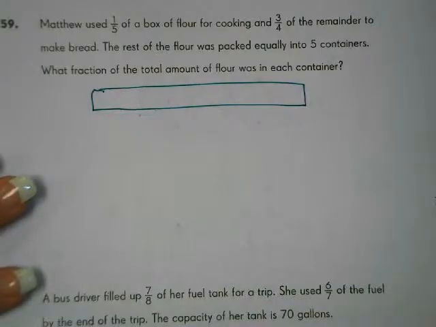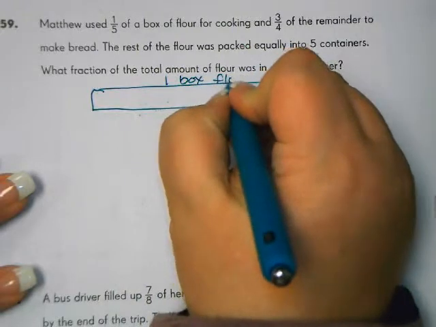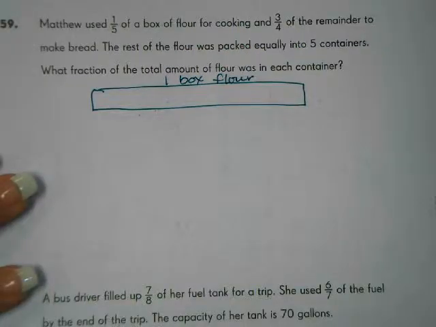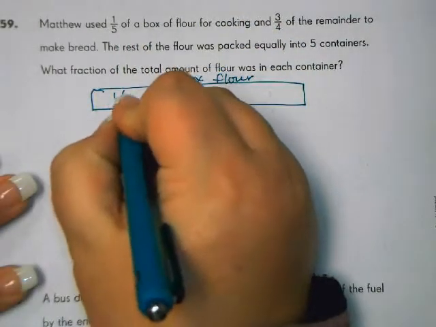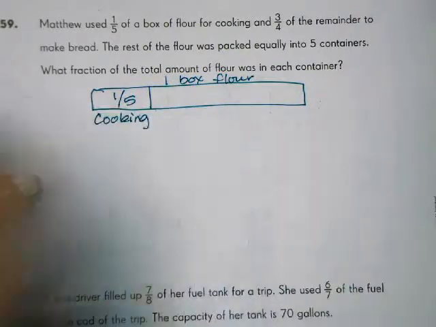Okay, Matthew used one box. So this is my box of flour. One box of flour. He used 1/5 of the box of flour for cooking. All right, so that's 1/5, and that is for cooking. Cool.